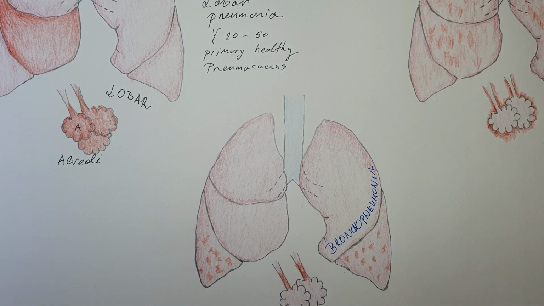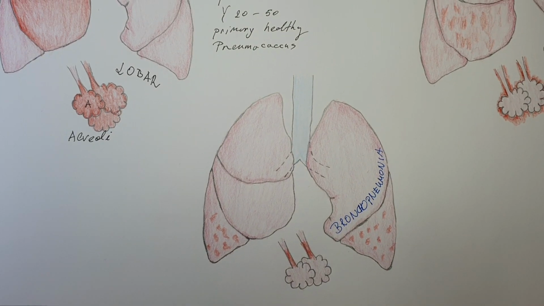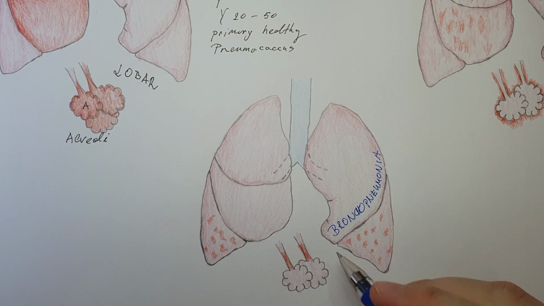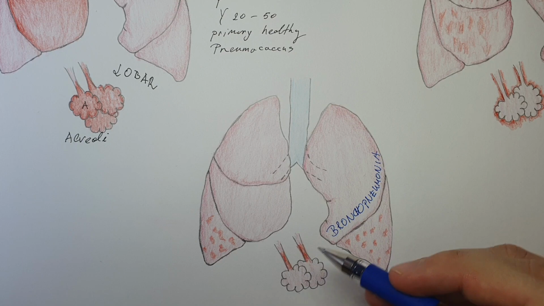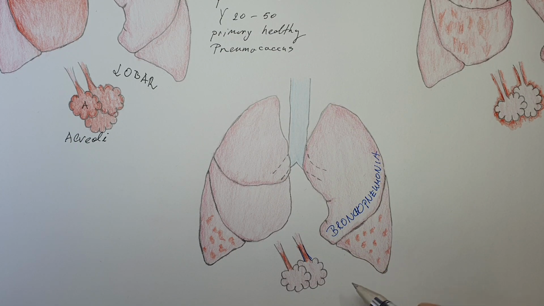And as we can see, if this is an alveoli and these are small bronchioles, the inflammation is in these small bronchioles.